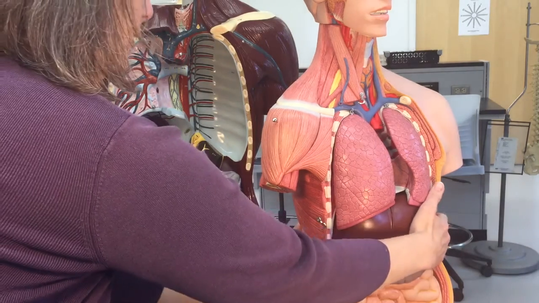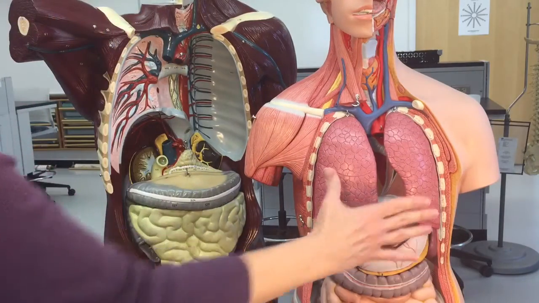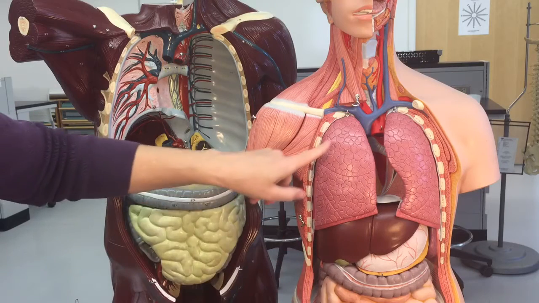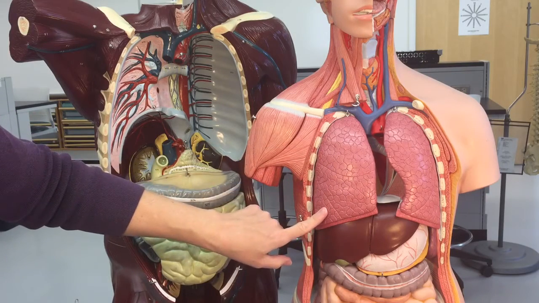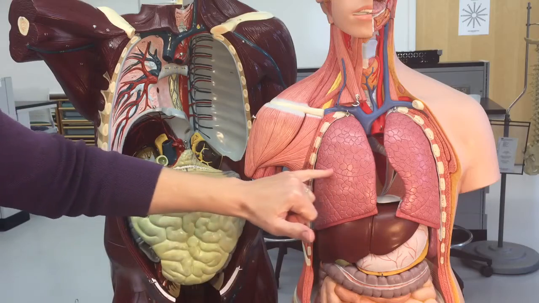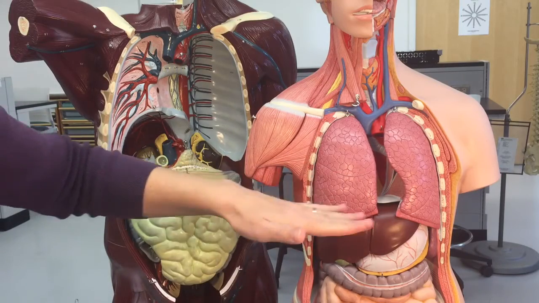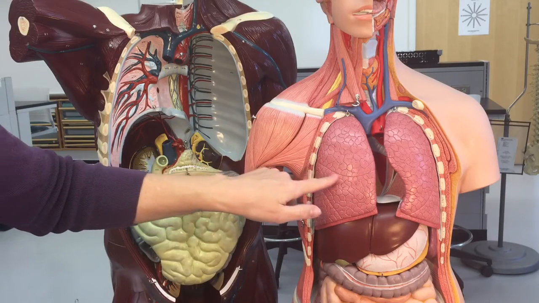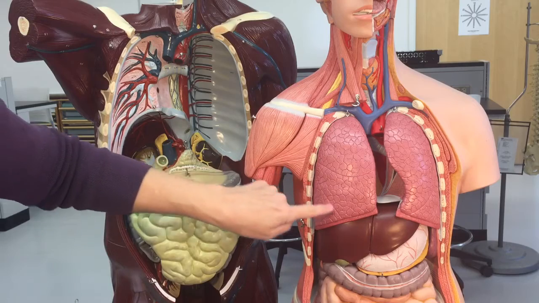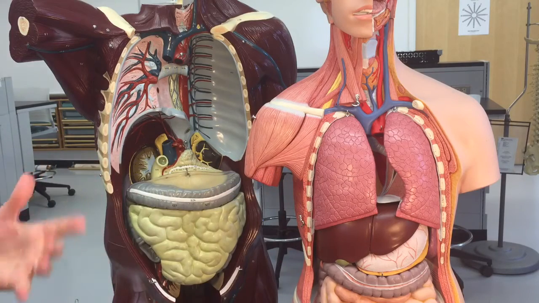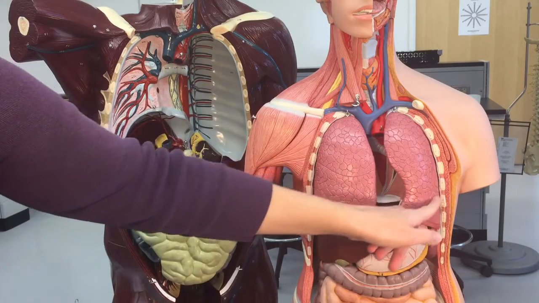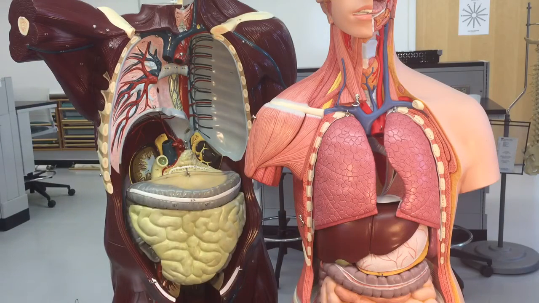If we look inside the thoracic cavity now, we're going to see those two lungs, the right and the left. The right lung is divided into three lobes. You have an upper lobe, a middle lobe, and a lower lobe. And they're separated by these dividing lines, which in real life are like real separations. We have the horizontal fissure here and the oblique fissure here. Oblique means diagonal. In the left lung, we only have two lobes, the upper lobe and the lower lobe, and an oblique fissure separating them as well.